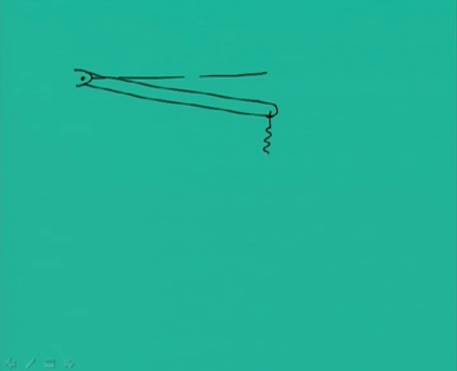The example is one in which we have a rigid member like this. At the end of that, one spring is attached and a mass is suspended.